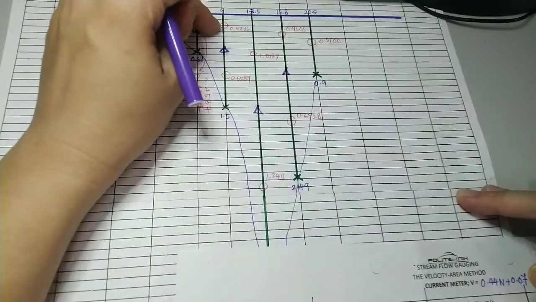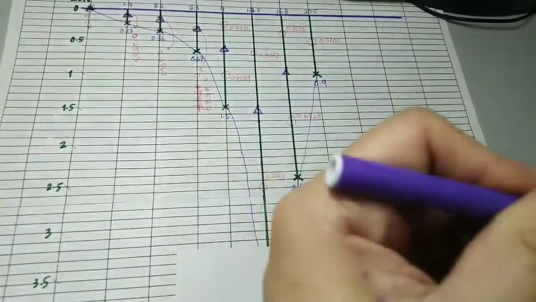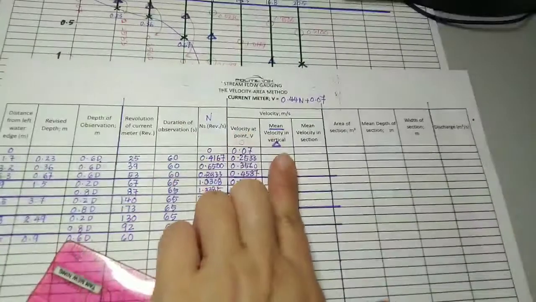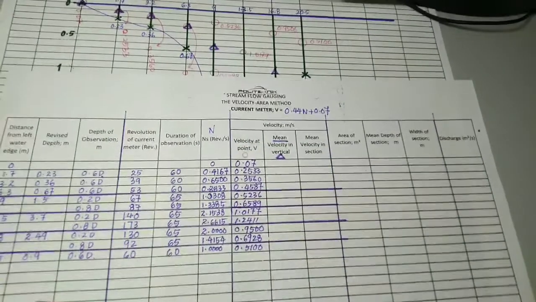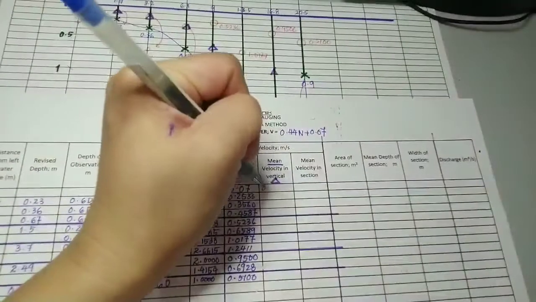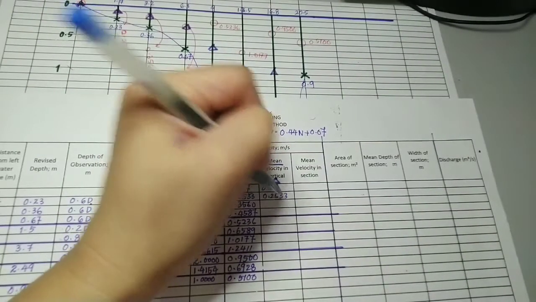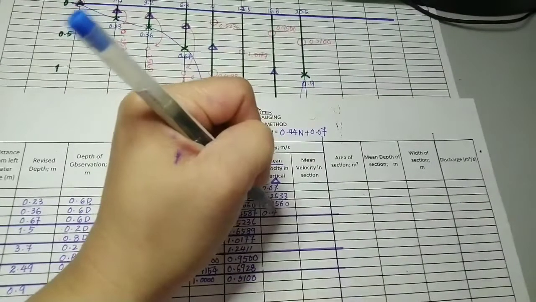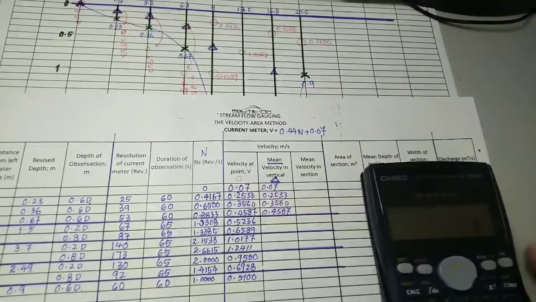First, from 0.2 depth plus 0.8 depth divide by 2. Okay, so other than that, you only copy again the data. So copy, you have to be careful when you copy, so make sure you write in a proper way.